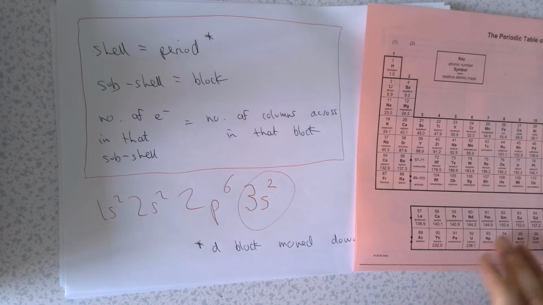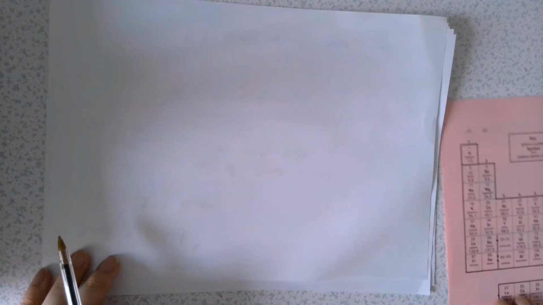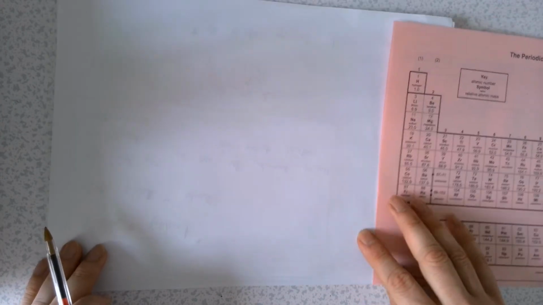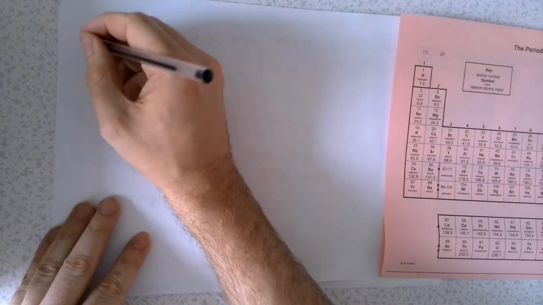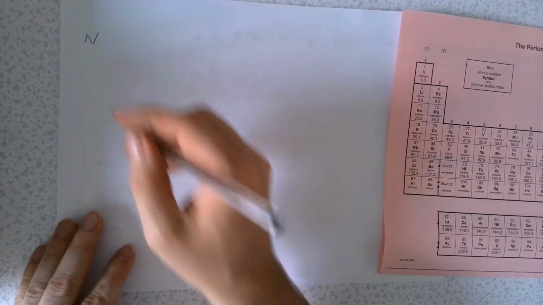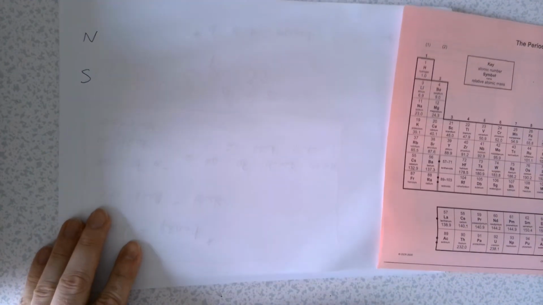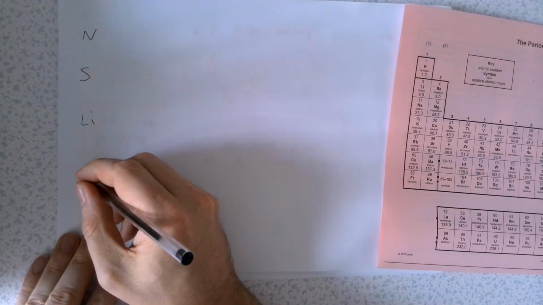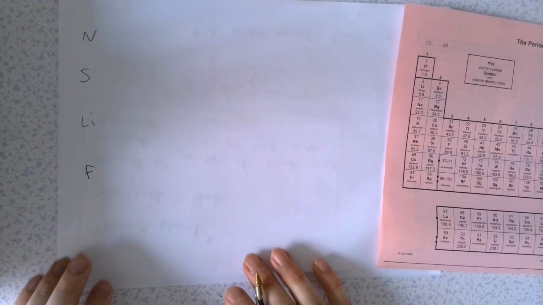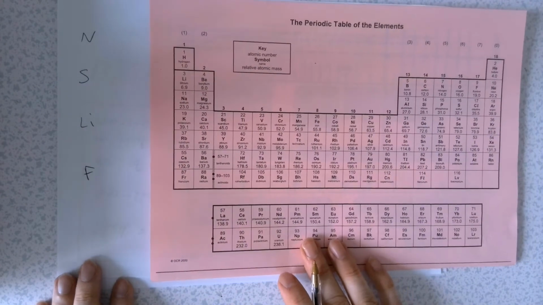Welcome back. Let's try and apply it then. So I'm going to put down 4 elements. If you can tell me where is their outermost electron. So we'll have nitrogen, sulfur, lithium, and fluorine. Pause the video.